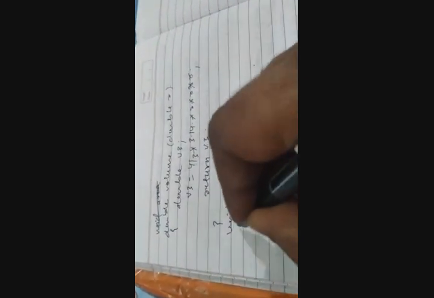Go with the void main, scanner, System.in. Here we need int s1.